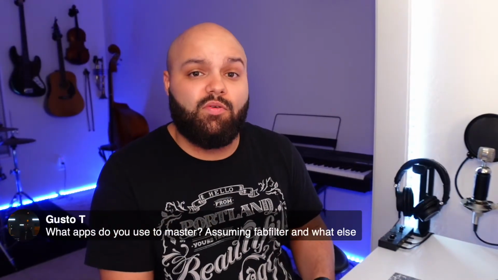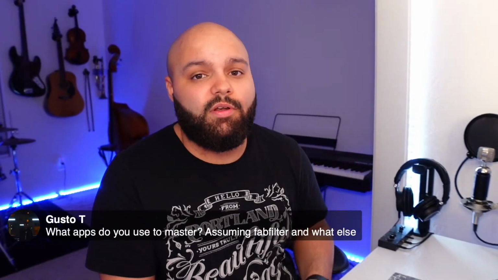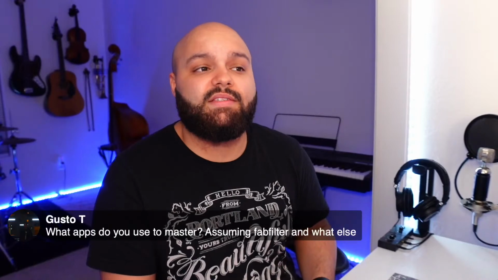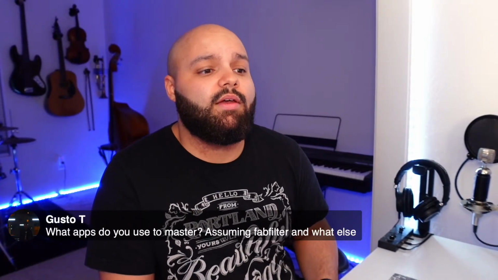If it's something that you're going to be doing a lot, mastering your own music, definitely just cop the FabFilter Pro bundle. It's the best tools for mastering, and it has everything you should need in there.